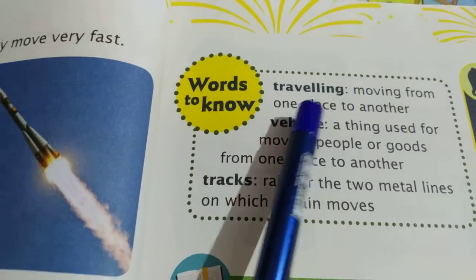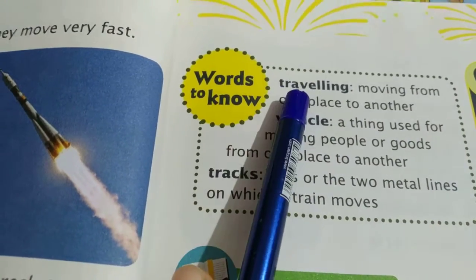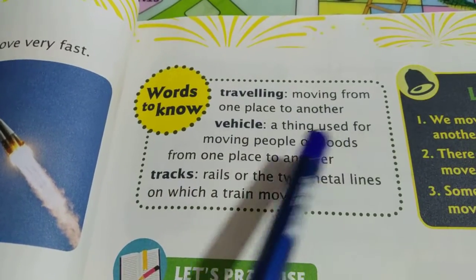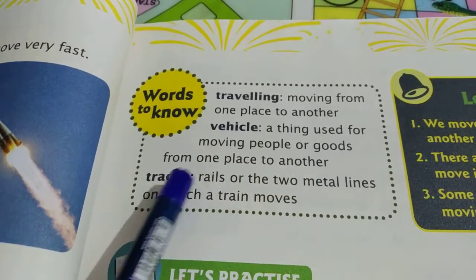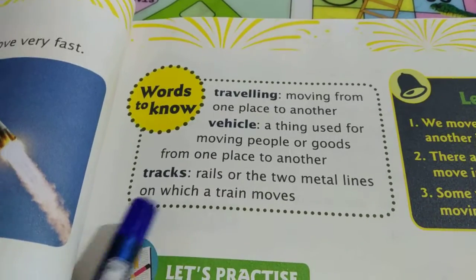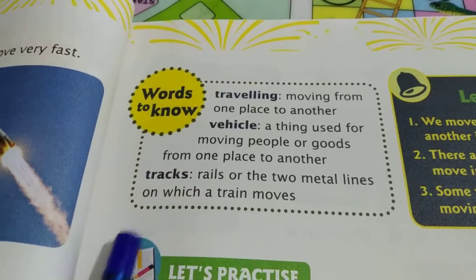Now, read this. Words to know. Traveling. Moving from one place to another. What is traveling? Traveling means moving from one place to another. Vehicle. A thing used for moving people or goods from one place to another. Tracks. Rails or two metal lines on which a train moves. So you have seen in the picture the train and the metro train running on the tracks. See, this is the track. They are made of steel or iron.